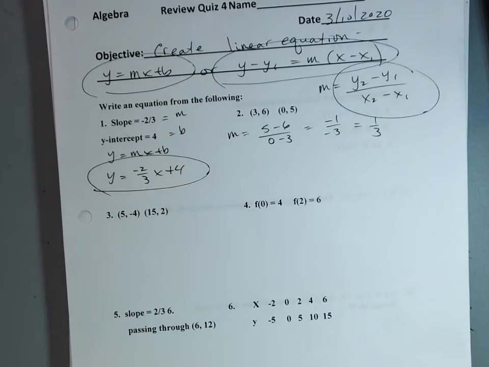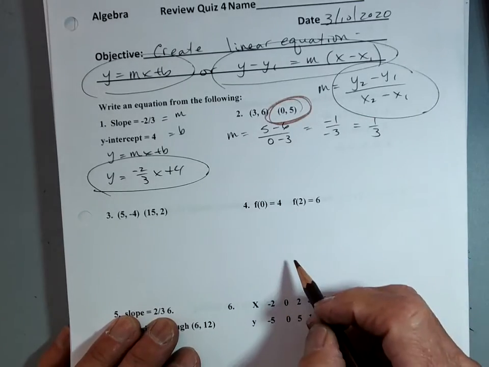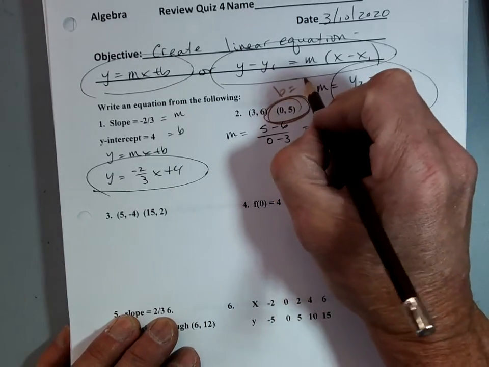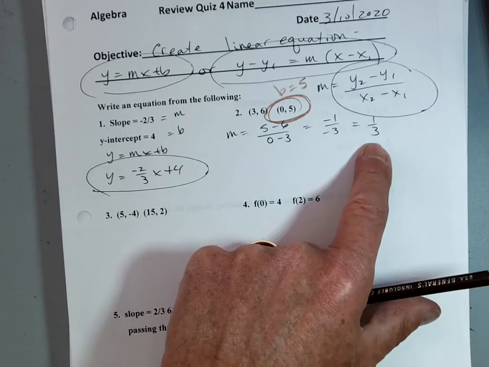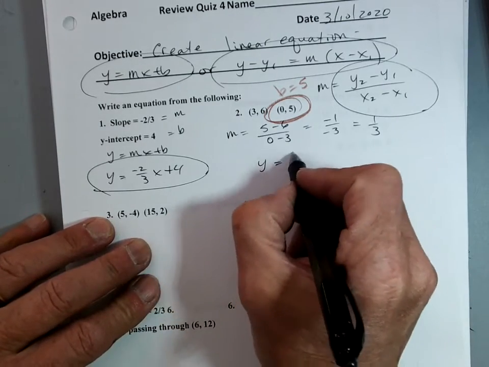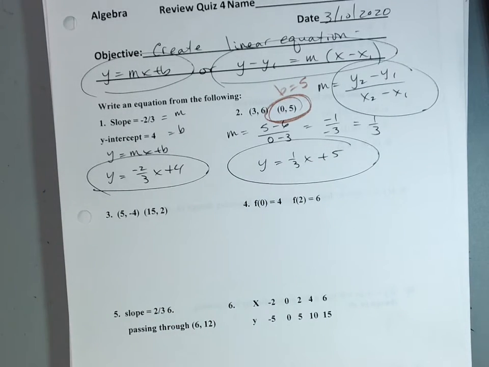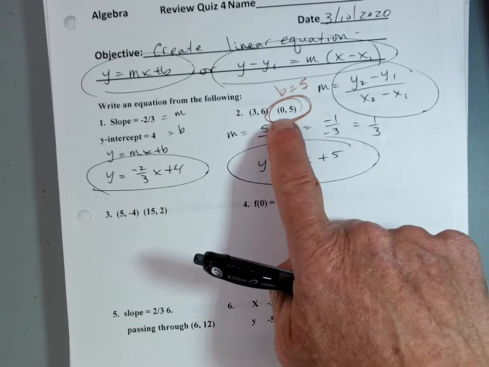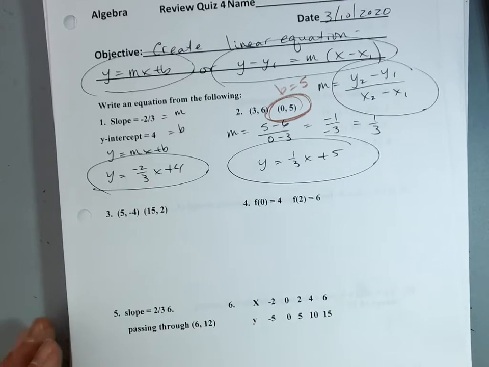Now, because this point is 0, 5, I know that b is 5. Think about it. 0, 5 is just straight up at 5. That's my y-intercept, and here's my slope. So I'm going to write y equals 1/3 x plus 5. And you can also do that by graphing if you're not sure how to do it. You can take out a piece of graph paper, graph the points, and get the same equation. Thumbs up.